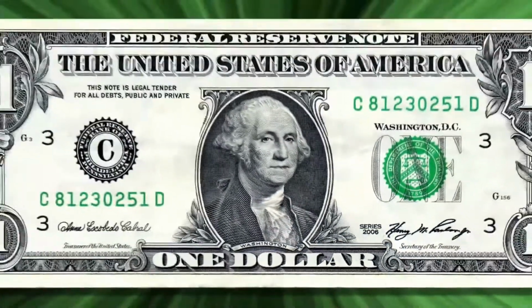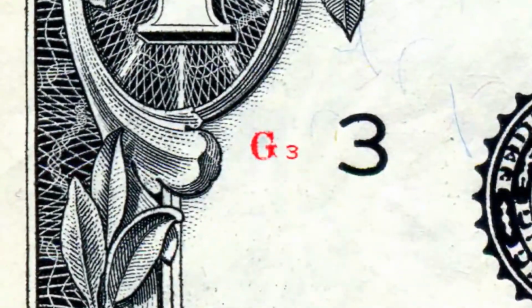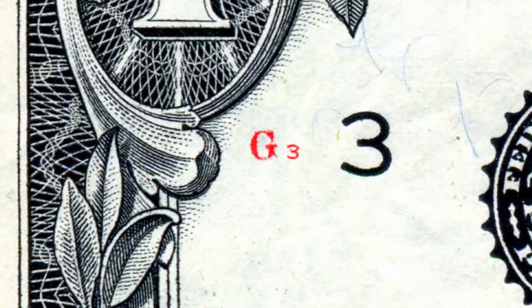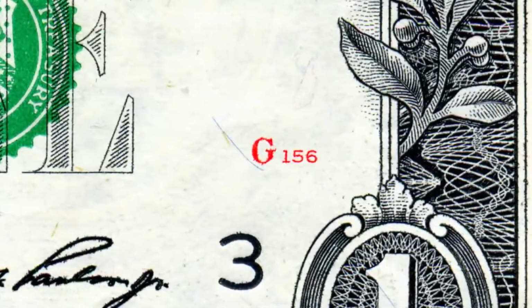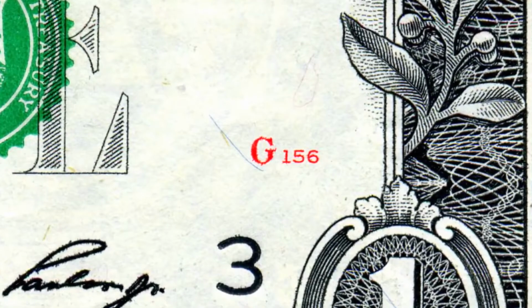The two last things are these letters and numbers. This one to the left is called the note position identifier, indicating where on the plate the note was printed, and this one to the right is the faceplate number, indicating the number of the plate from which the bill was printed.